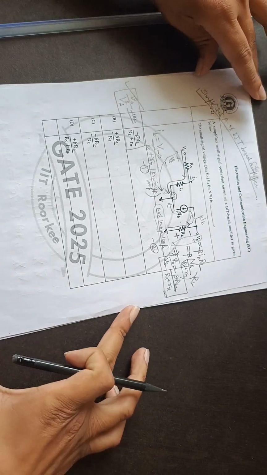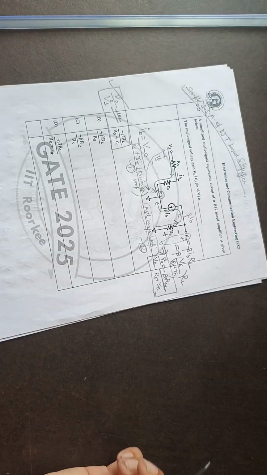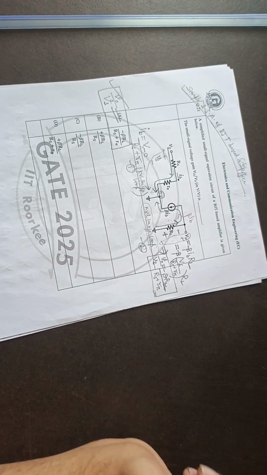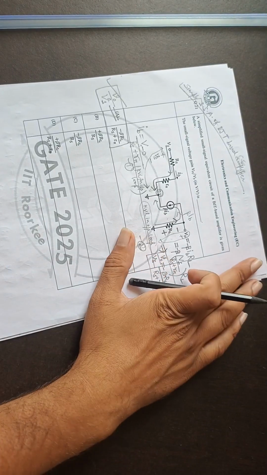Hello friends, today we'll solve the analog circuit problems of GATE 2025 Electronics and Communication paper. So this is the first problem.